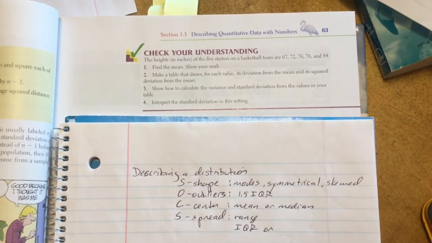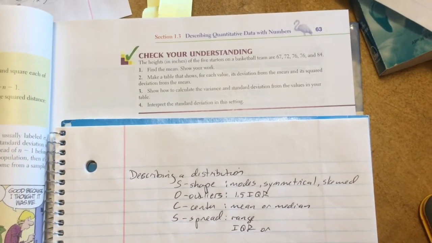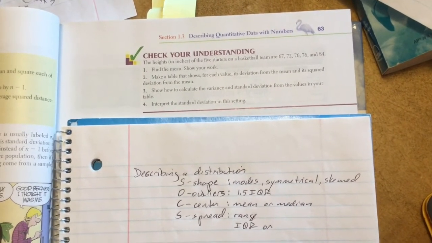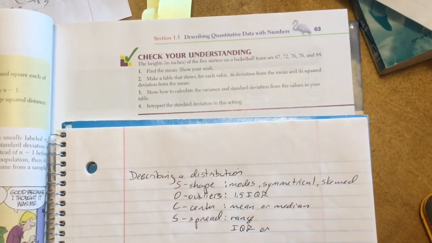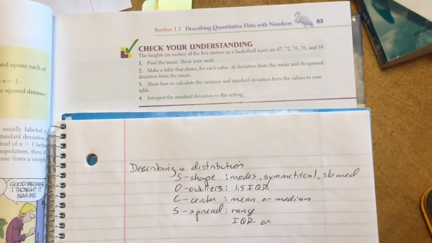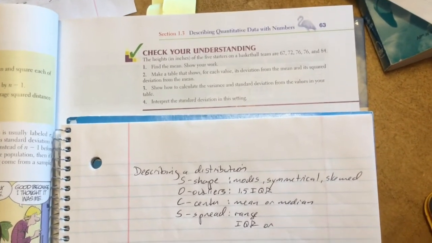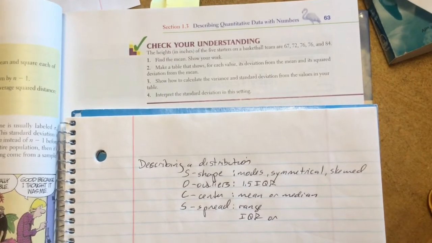Okay, here we are. We're going to go over the Check Your Understanding on page 63, which is calculating standard deviation. And again, we're going to do it by hand, but when we get into school in August, I'm going to show you how to do this stuff on the calculator. Okay, but it's good to understand where the numbers are coming from.